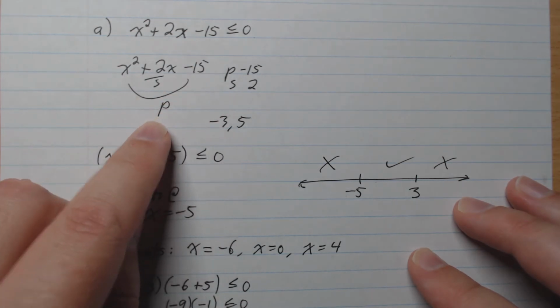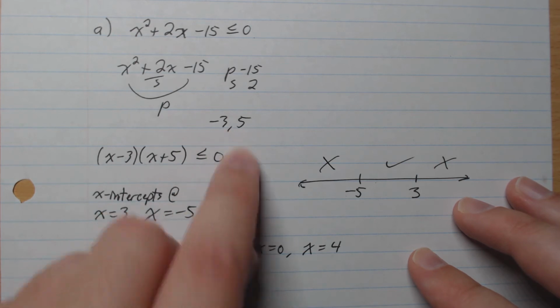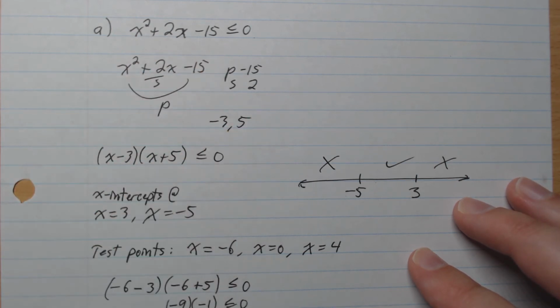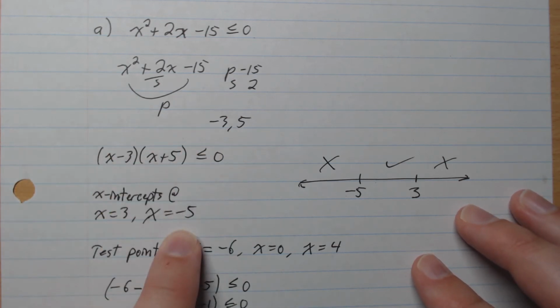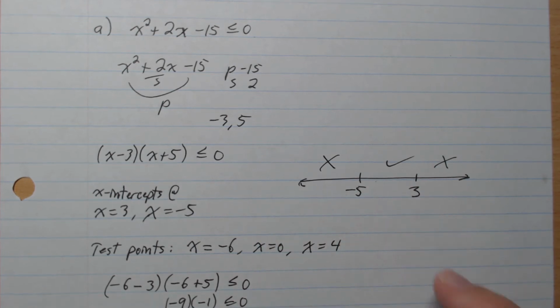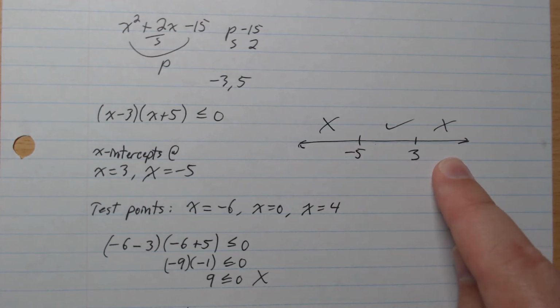We're going to do some factoring. Product -15, sum of 2. The numbers are -3 and 5. Therefore, this can be written as x minus 3, x plus 5. When does it equal 0? At 3 and -5 like that. So we have our line as such, so -5 and 3. We're going to do some test points, -6, 0, and 4 like that.